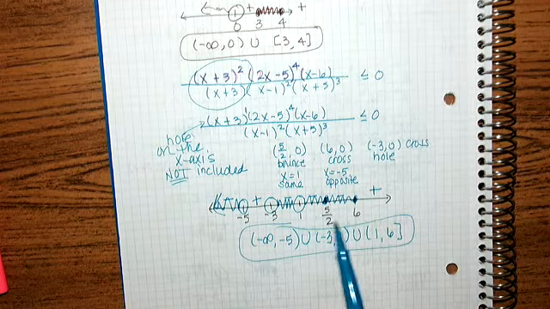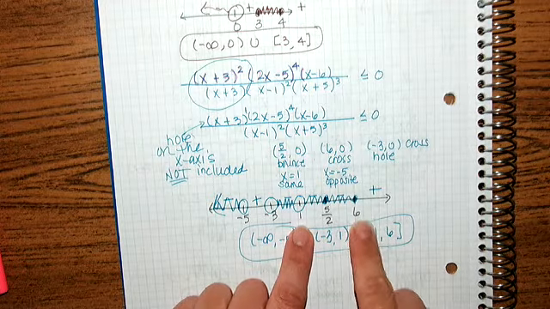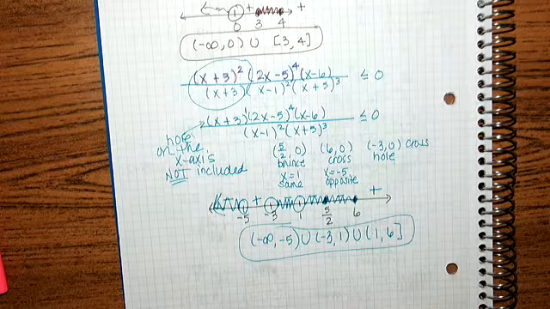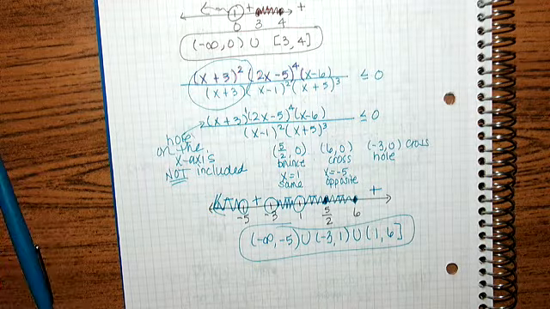I can count this as one interval from 1 to 6 because 5 halves is included. So do not write that as 2 separate intervals. It's a lot. I probably made a mistake. Let me know.